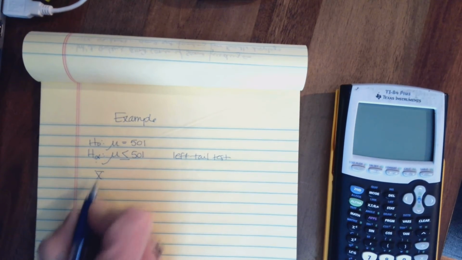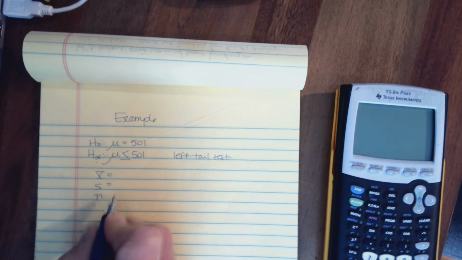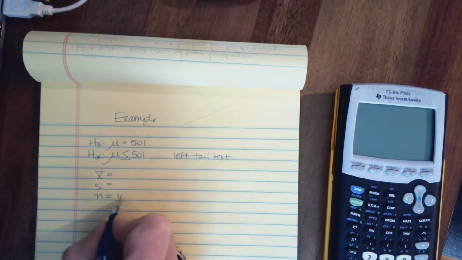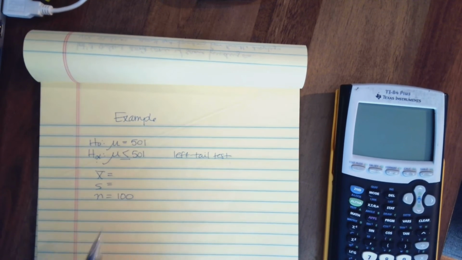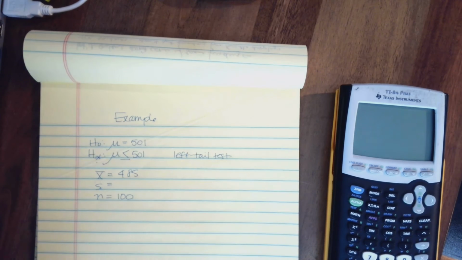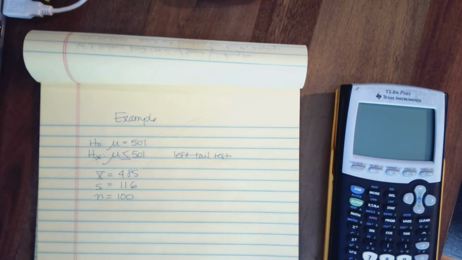Now in my sample data, there are three things that I want to make note of: the mean, the standard deviation, and the sample size. So in this example, the researcher collected information from 100 students who were learning a second language, and they had a mean SAT critical reading score of 45 with a standard deviation of 116.